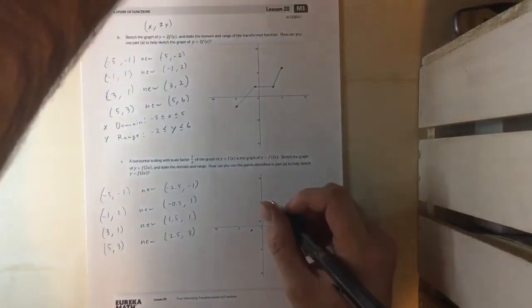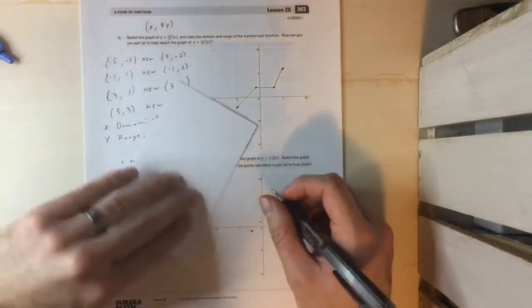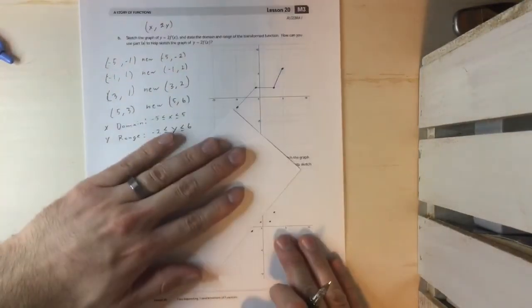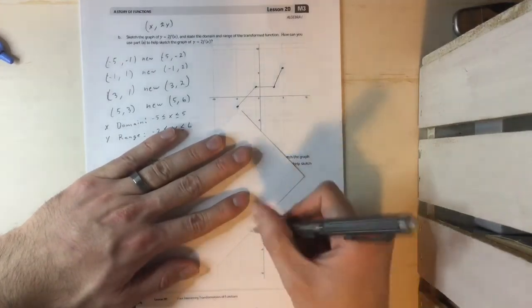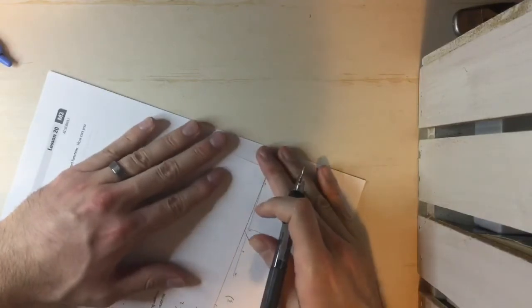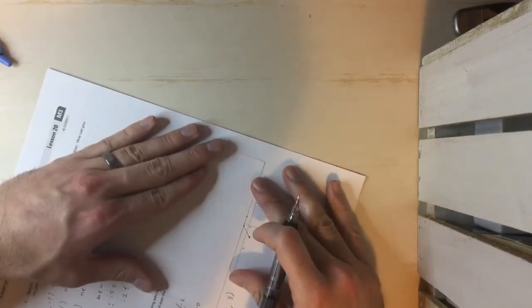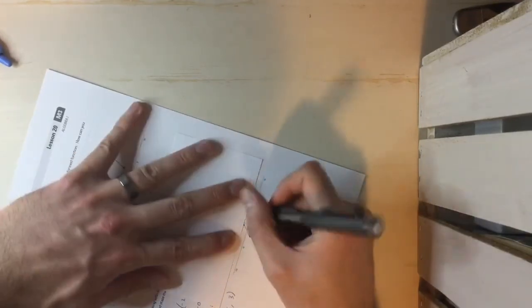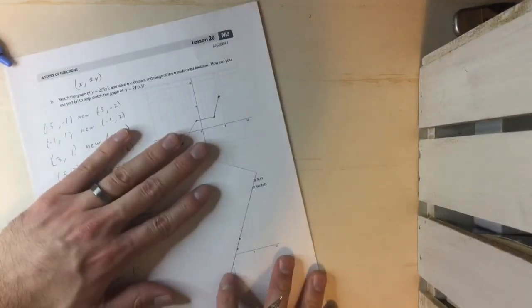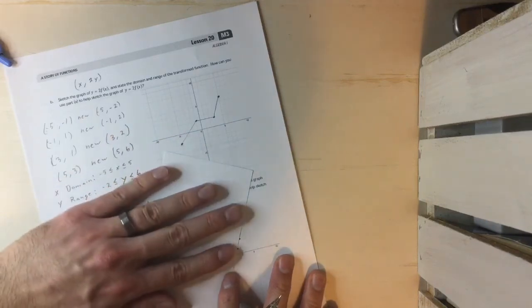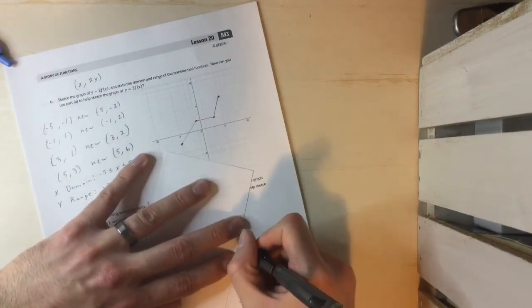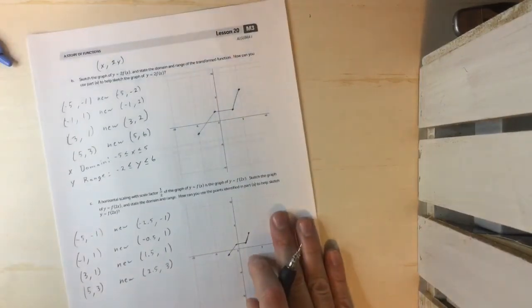So if I get out my straight edge again, then we can draw the lines between them. Okay, and there we go.